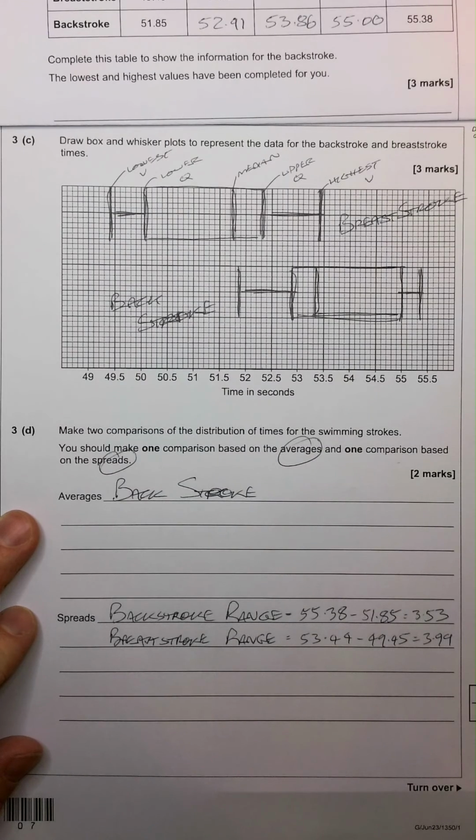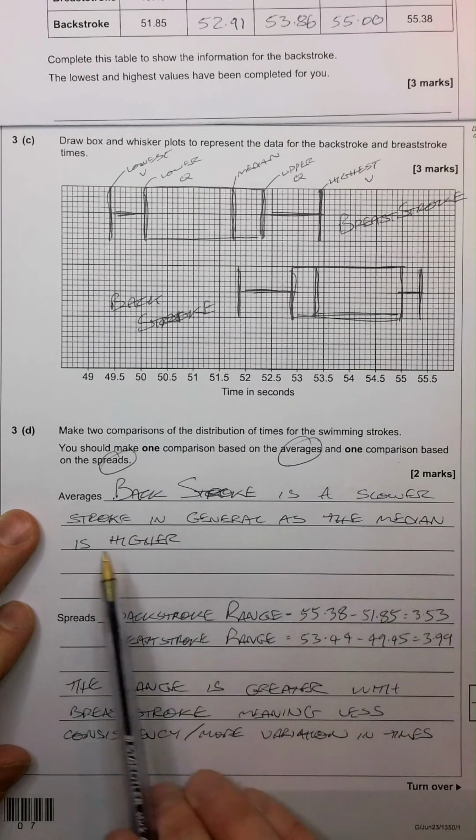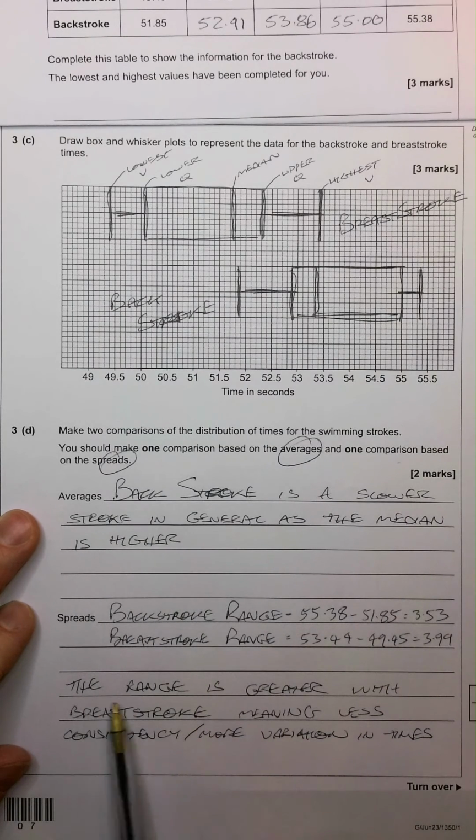How could we write that? Backstroke is a slower stroke in general as the median is higher. The range is greater with breaststroke, meaning there's less consistency and more variation in the times.